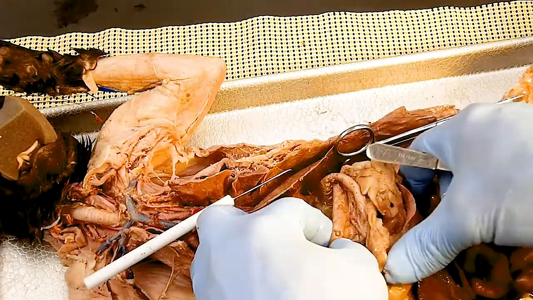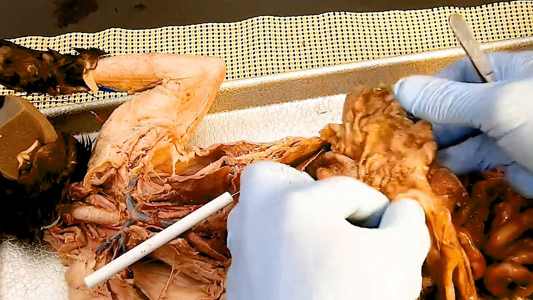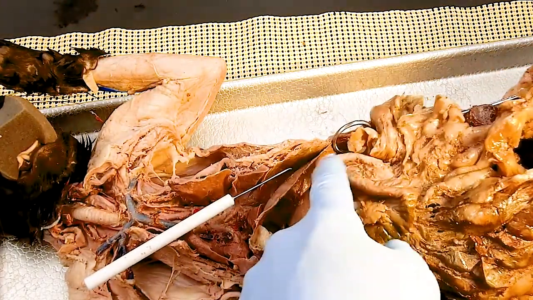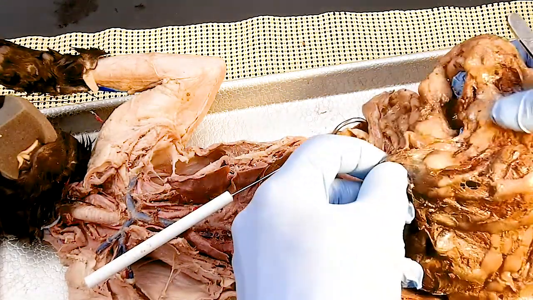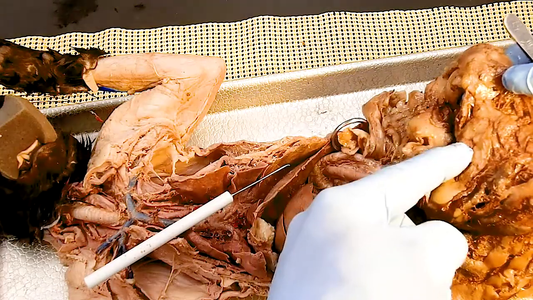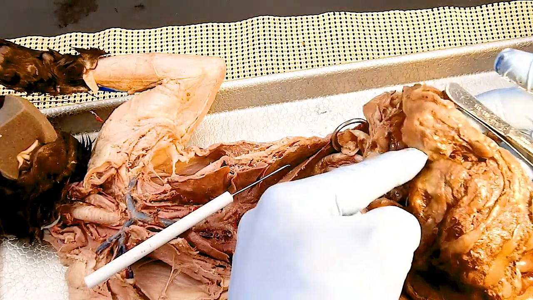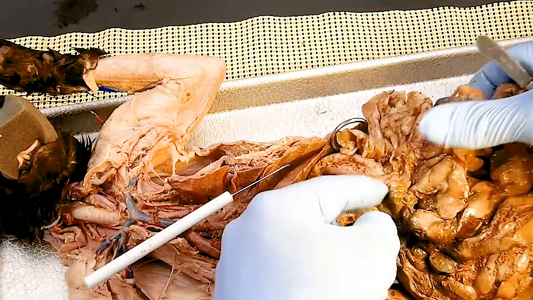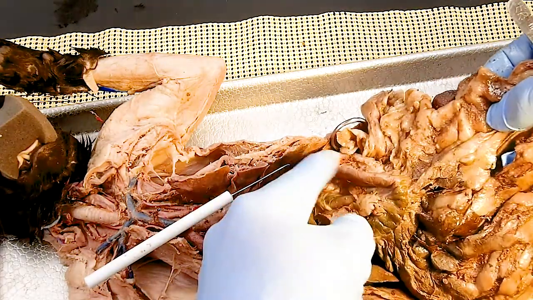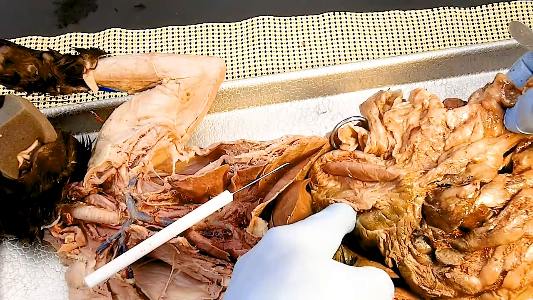Attached to the greater curvature of the stomach is this mess right here. Here's the stomach's greater curvature. This big membrane is the greater omentum. It's protective. It's also a fat storage organ. All this fat you can see, kind of pale looking stuff, is adipose tissue or fat. So that's hanging from the greater curvature of the stomach.